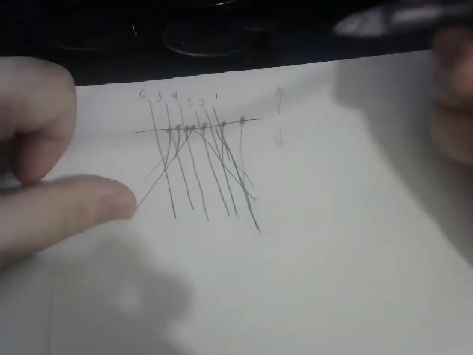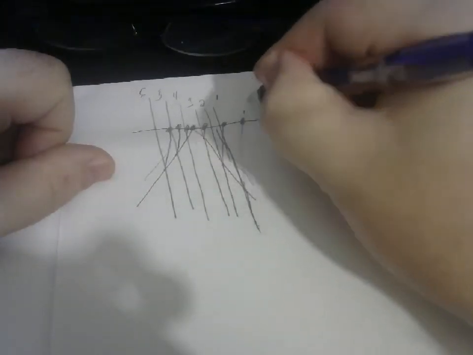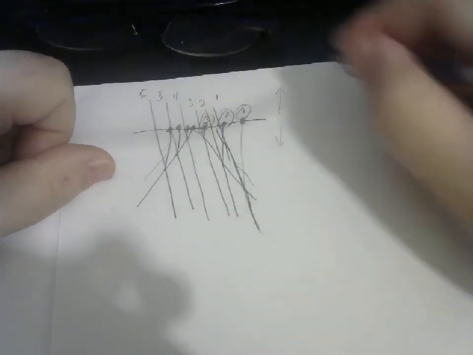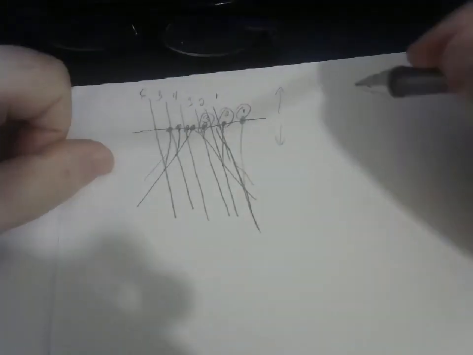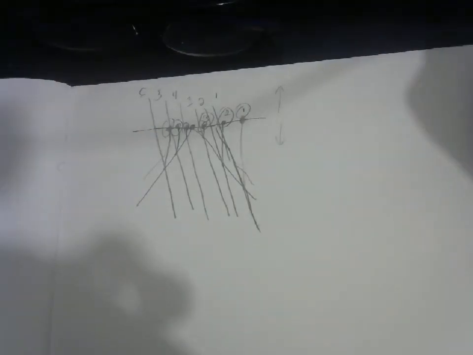Okay, do you see something peculiar about these dots? Over here, 1, 2, 3, this looks like it's coming very, very fast when it's coming towards you. And then 4, 5, 6, it looks like it's going very slow when it's going away.